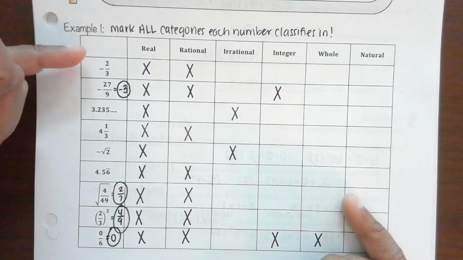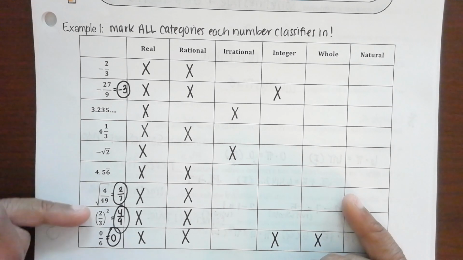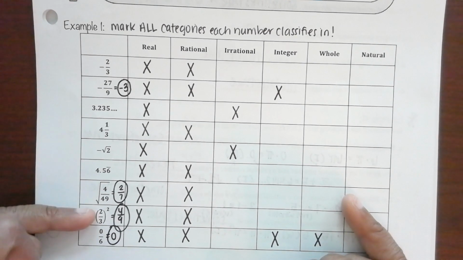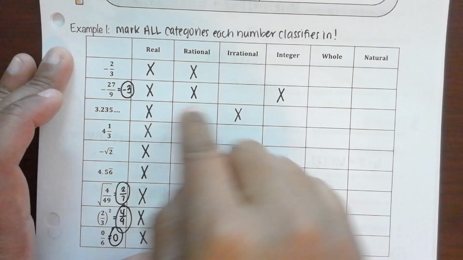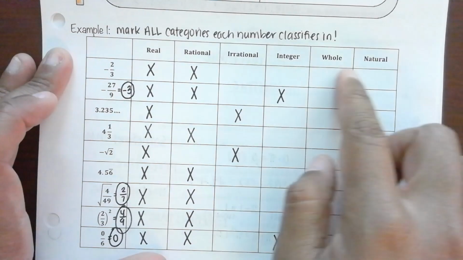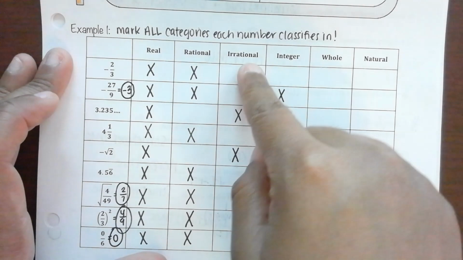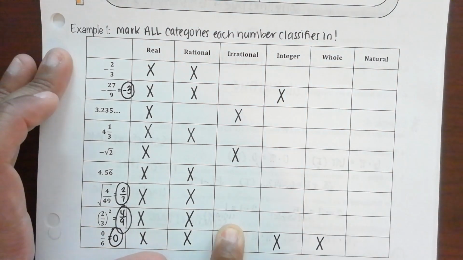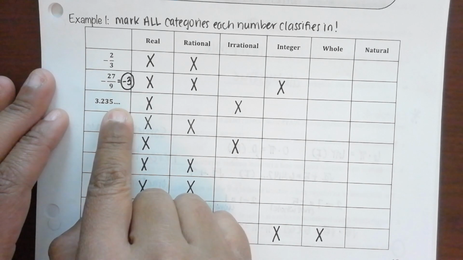So which means we knew this first one was rational, this fourth one was rational, and we knew that these second to last two right here were rational because they stayed fractions. Which means if they're rational and they are fractions, can they ever be integer, whole, or natural? No. And if they're rational, can they ever be irrational at the same time? No. So we know this one is continuing on forever because what's behind it?